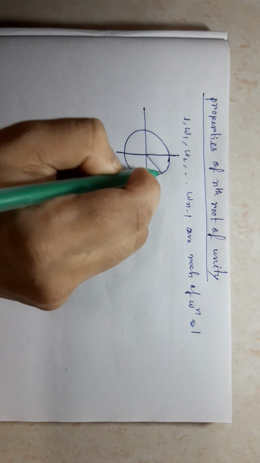to the points are equal, the distance between these 2 points is equal. Like the mod of 1 minus omega 1 is equal to the mod of omega 1 minus omega 2, and so on, dot dot dot, omega n minus 2 minus omega n minus 1. So these distances are equal because the corresponding angle between these two radii is equal. Okay, and this is from the properties of triangles.